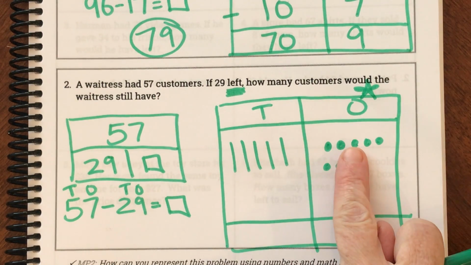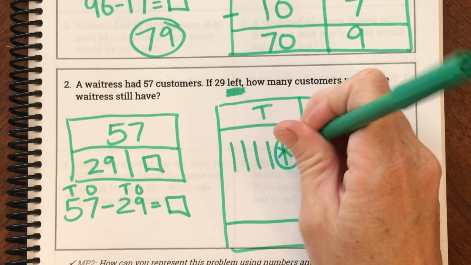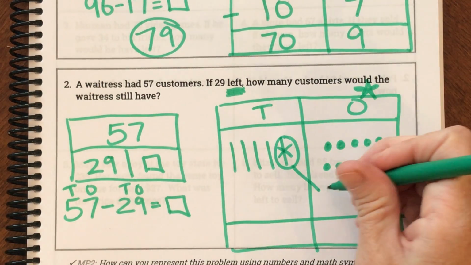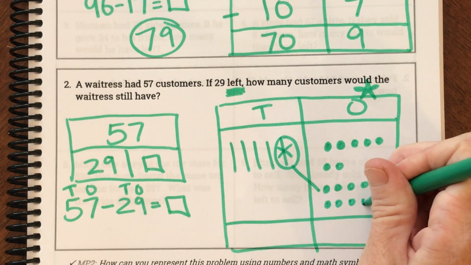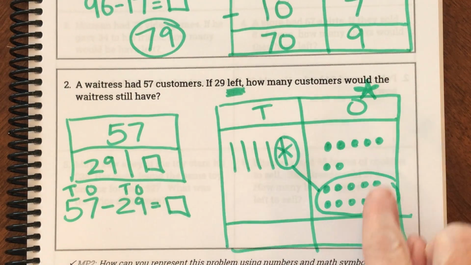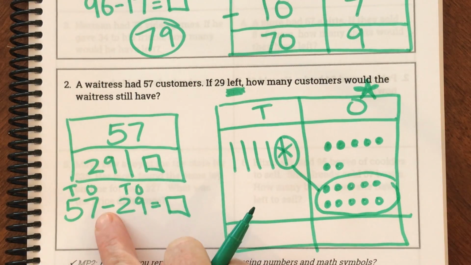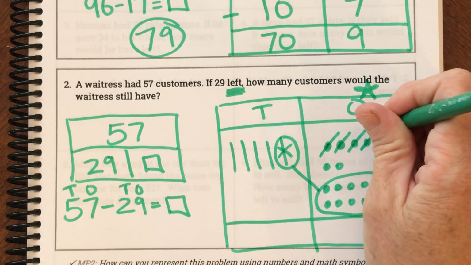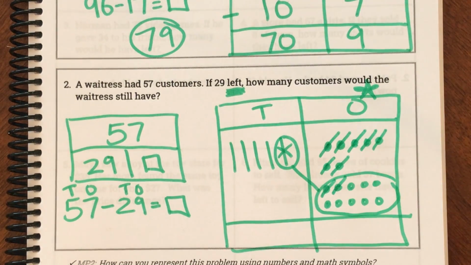So they want me to take away 9 1s. Are we going to have enough? No. So we need to regroup. Let's take that 10 away and let's put it over here. So instead of 1 10, let's make 10 1s. So we regrouped a 10 into 10 1s. So now I have lots of 1s, and now I can take away 9 1s. So ready? 1, 2, 3, 4, 5, 6, 7, 8, 9.